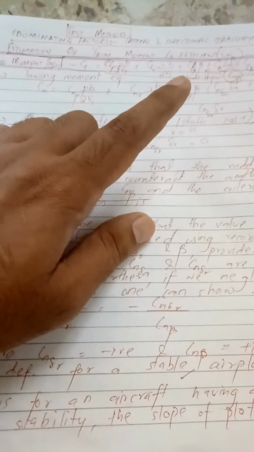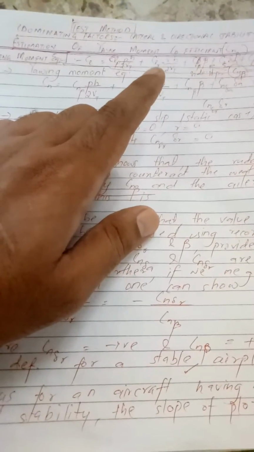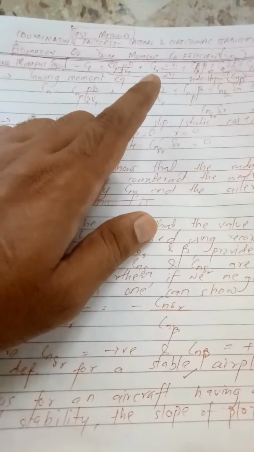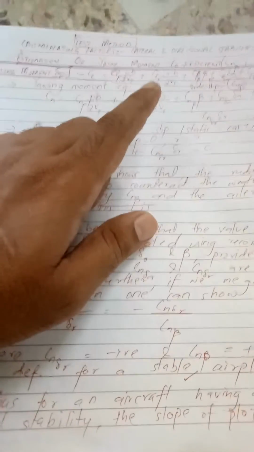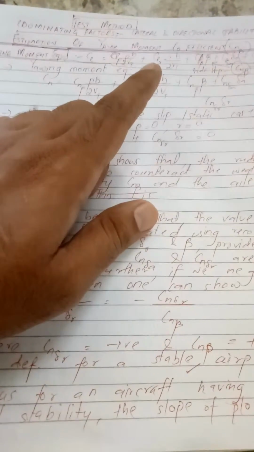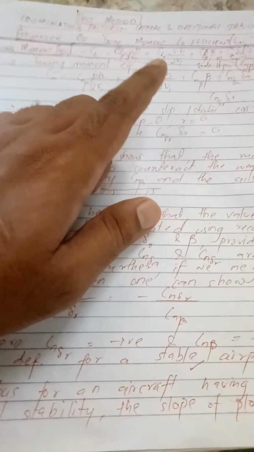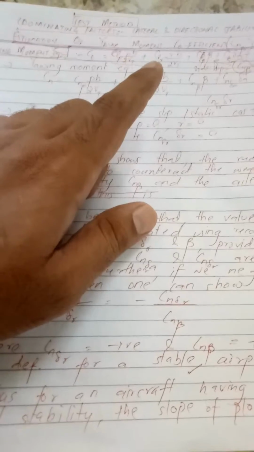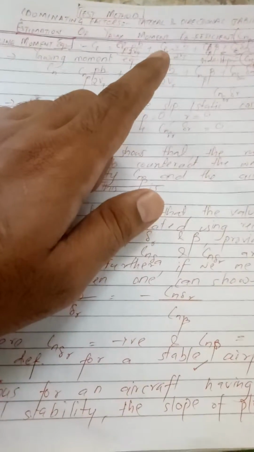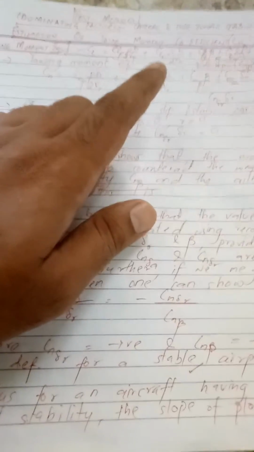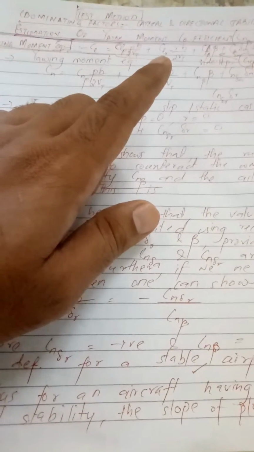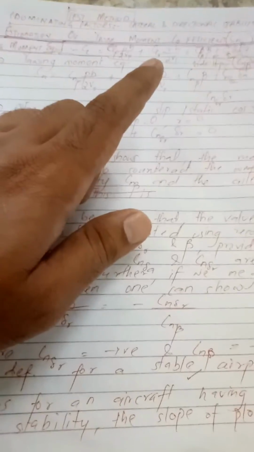But what we learned from this equation was the rolling moment derivative Cl of R, which we calculated through further equations, simplifications and assumptions in one of the previous videos. In our next video we're going to see Cl of beta, the rolling moment coefficient.